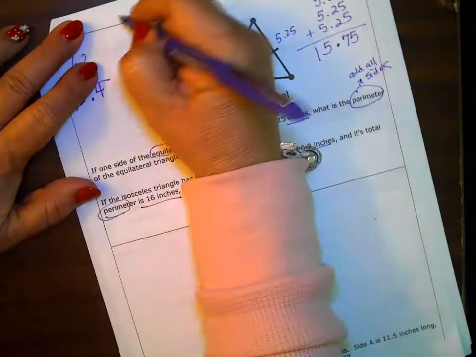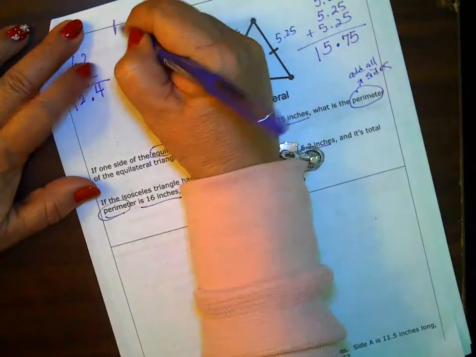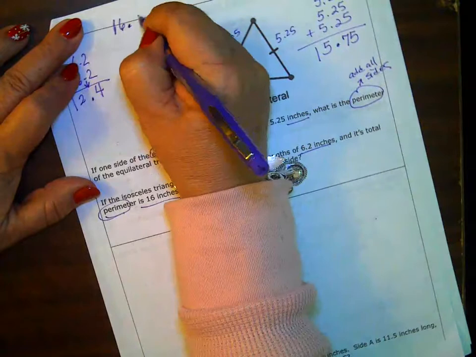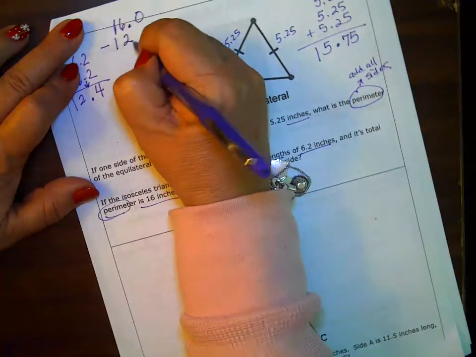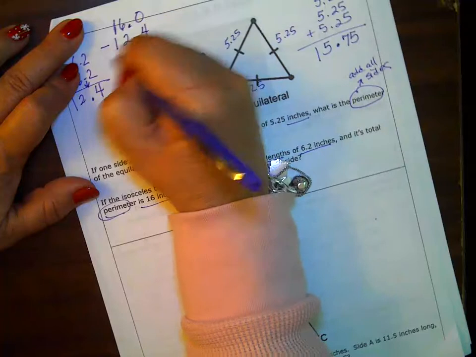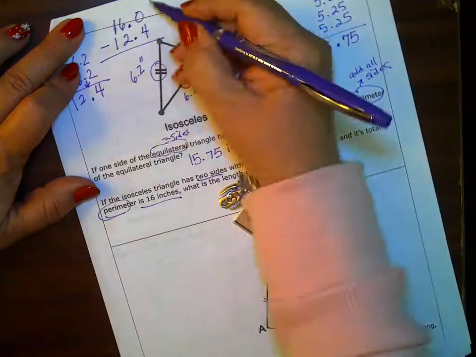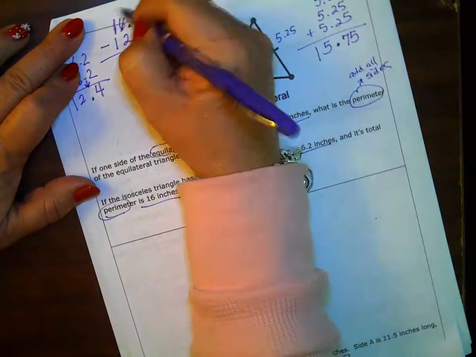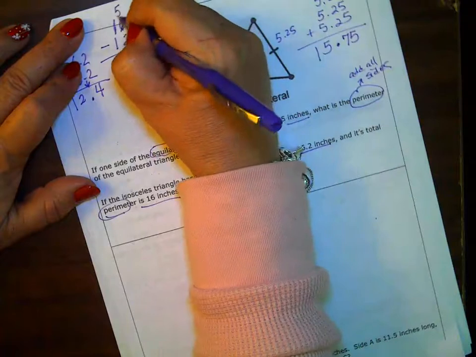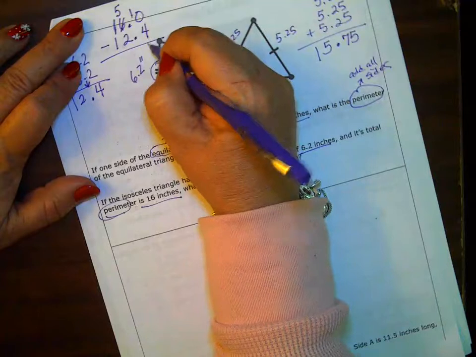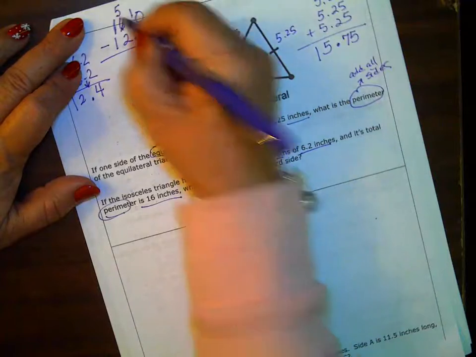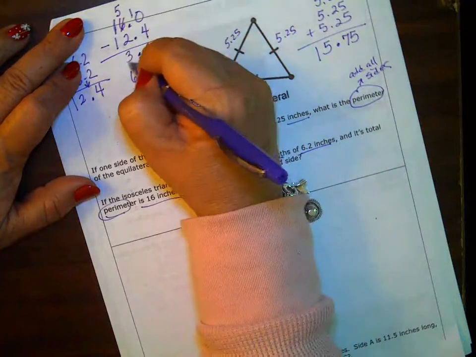So here I have my total perimeter is 16.0. Put my decimal point. I'm going to subtract 12 wholes and 4/10 out of that. Now I can't take 4 out of 0, so I need to go into my ones place and regroup it. That becomes a 5, and this is a 10. So now 10 minus 4 equals 6. I bring down my decimal. 5 minus 2 equals 3.